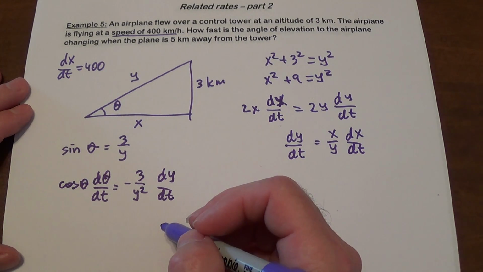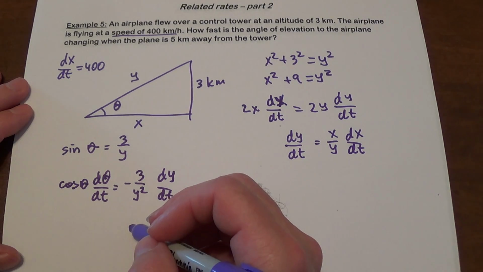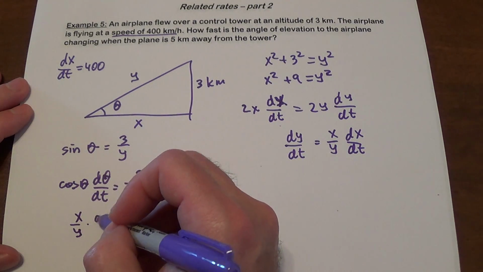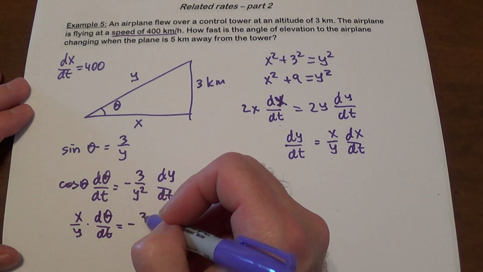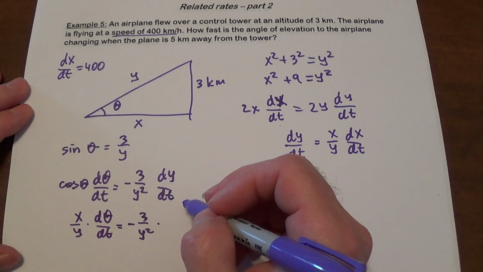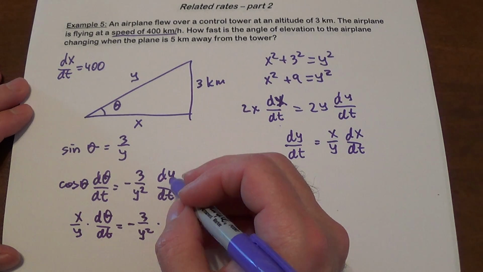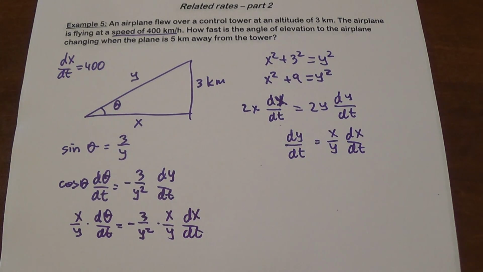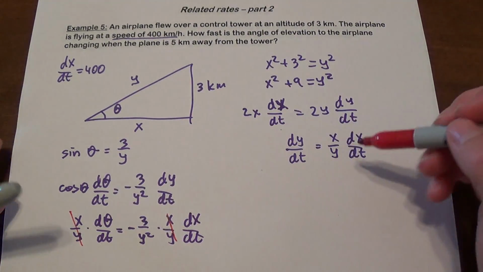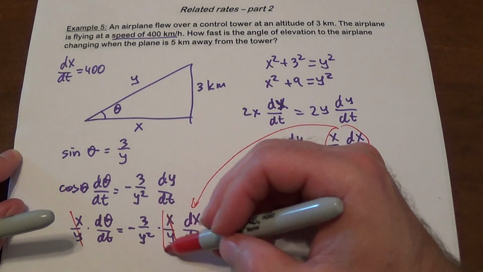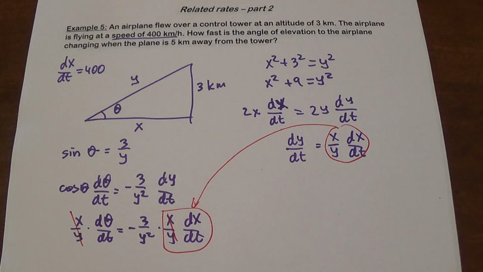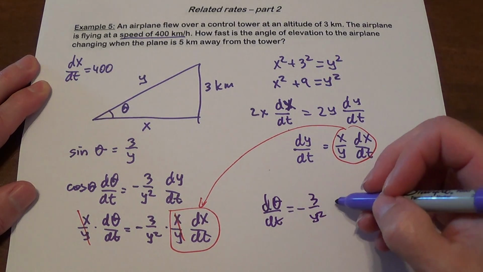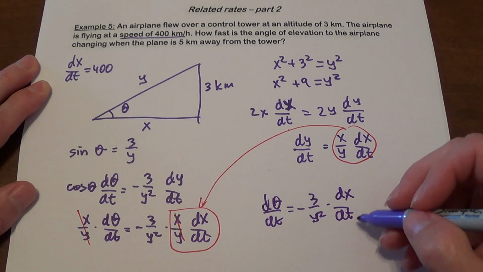First of all, we know that cosine theta is adjacent over hypotenuse, so I can replace that with x over y times d theta over dt equals negative 3 over y squared times dy over dt, which is x over y times dx over dt. So x over y and x over y are going to cancel, right? Remember, this quantity came from here. So the rate of change of the angle, d theta over dt, is negative 3 over y squared times dx over dt.